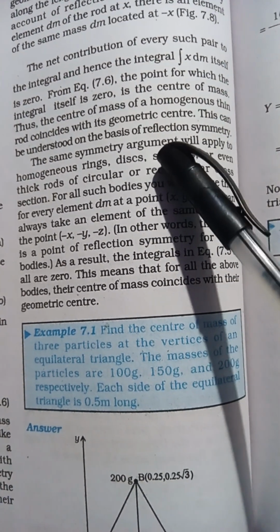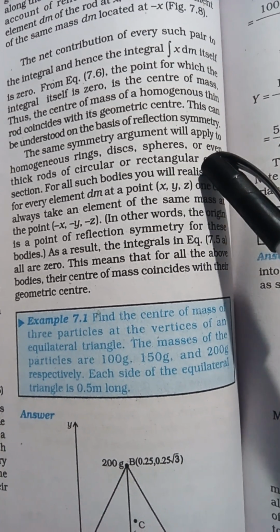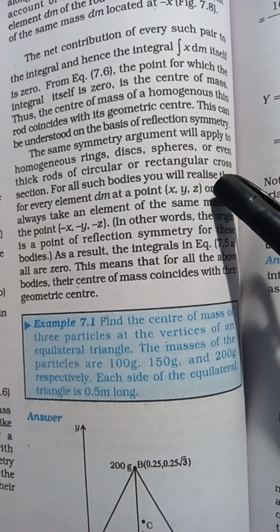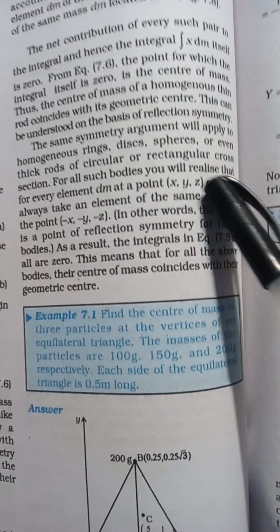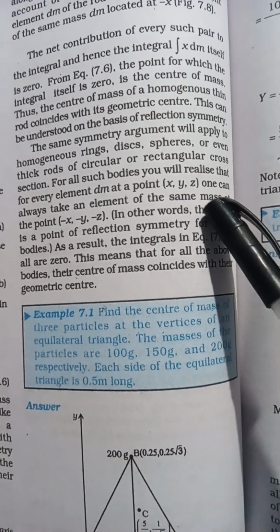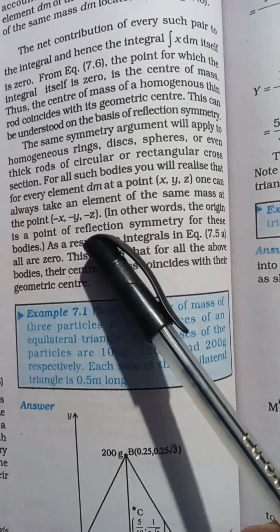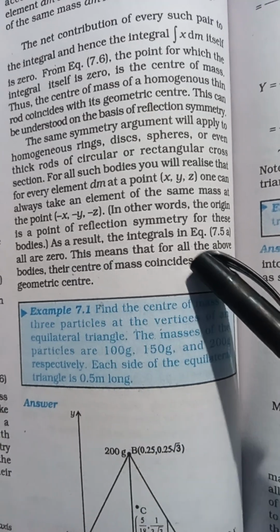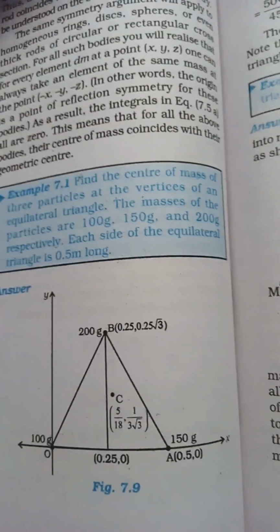This can be understood on the basis of reflection symmetry. The same symmetry argument applies to homogeneous rings, discs, spheres, and even loops, with rectangular or circular cross sections, for all such bodies. You will see that for the element dm at the point x, y, z we can always take an element of the same mass at the point minus x, minus y, minus z. In other words, the origin is a point of reflection symmetry for these bodies. As a result, the integral in equation 7 is 0. This means for all the above bodies, the center of mass coincides with their geometric center.